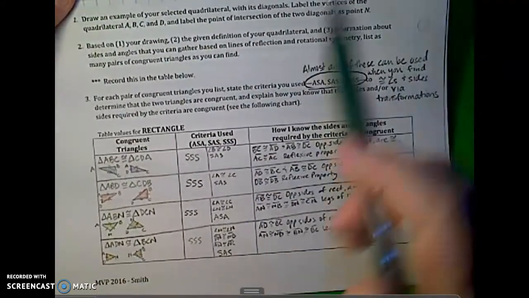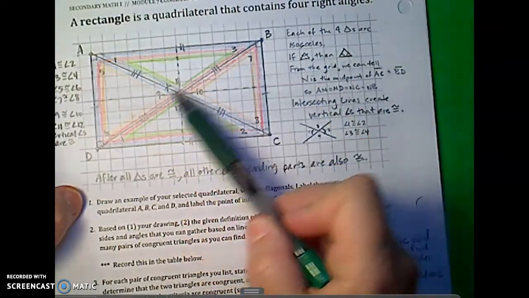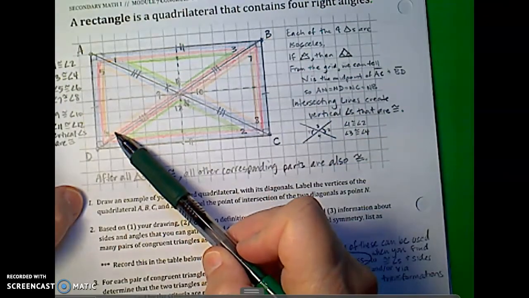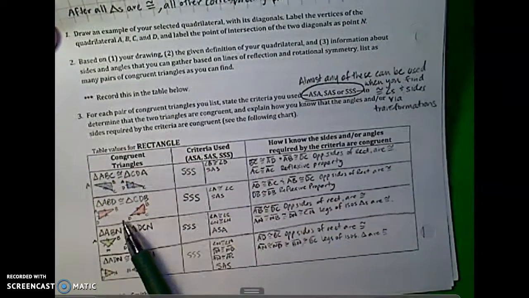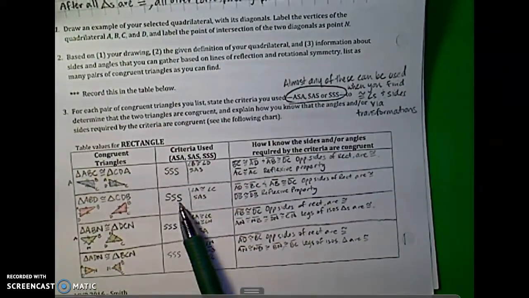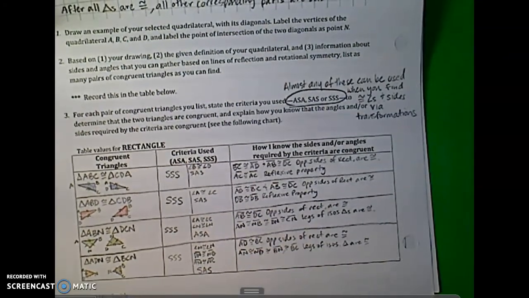So those triangles in red, triangle ABD is congruent to triangle CDB. I have those in red. Again, I'm going to use side, side, side for the same reasons that I did on the prior triangle.